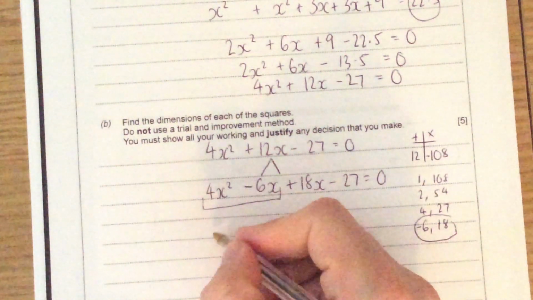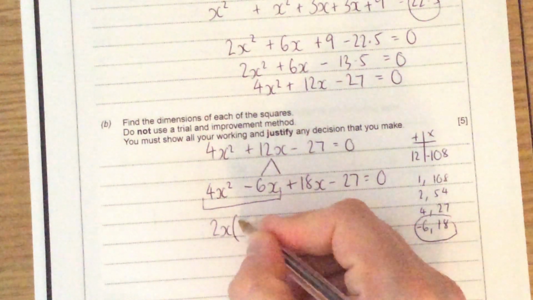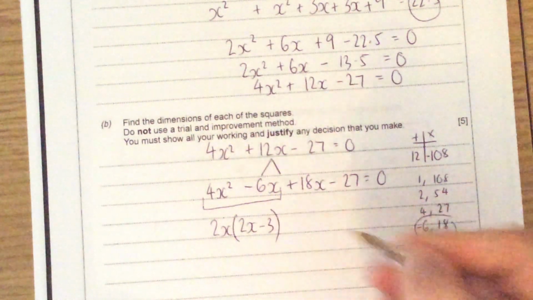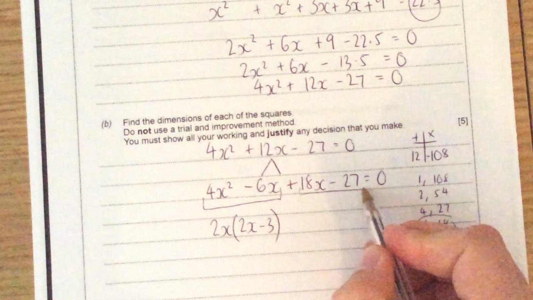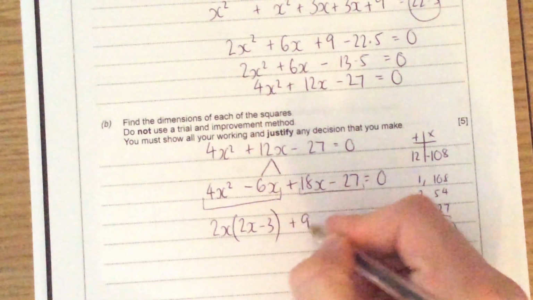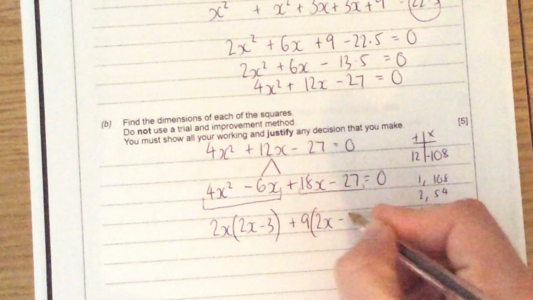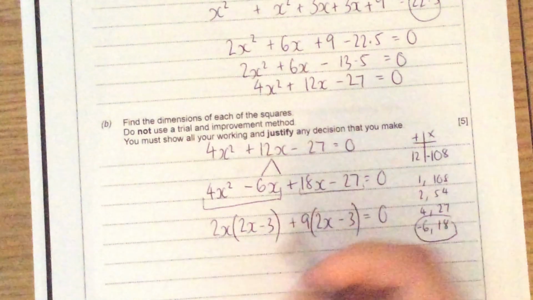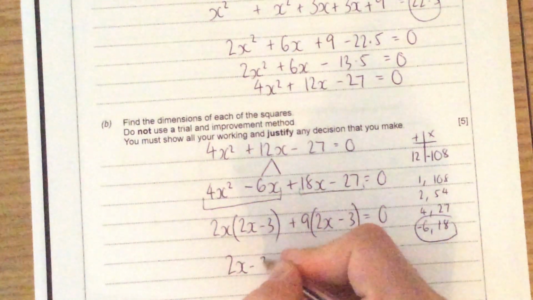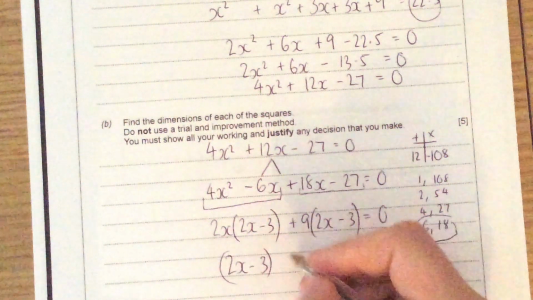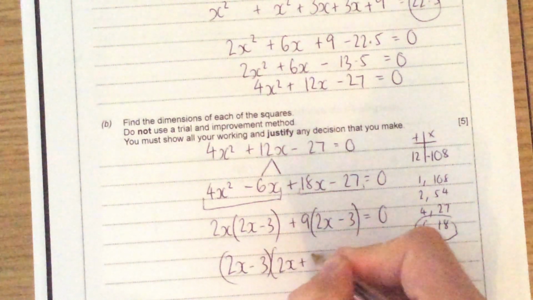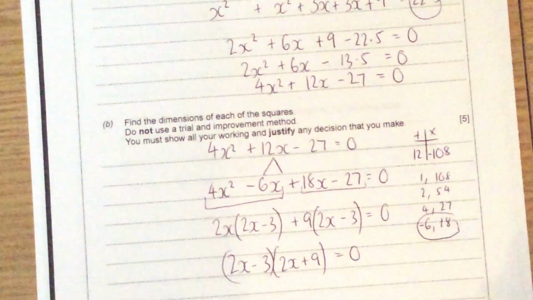Factorise the first two, so 2x is common in there, and I get 2x minus 3 in the bracket. Factorise the second part, so 9 is common in there, and I get 2x minus 3 in the bracket. The fact that I've got a repeated bracket means that's one of my brackets, and the other bracket is the 2x plus 9.